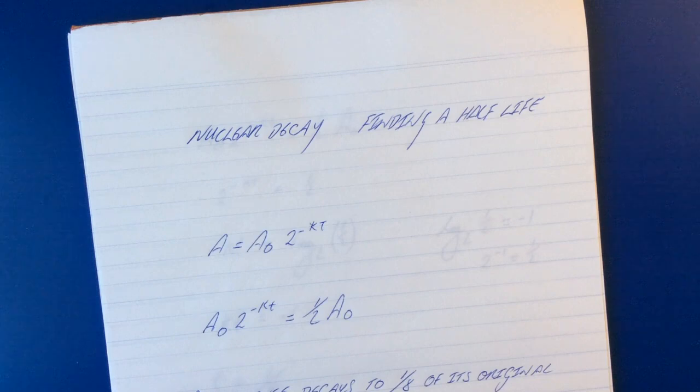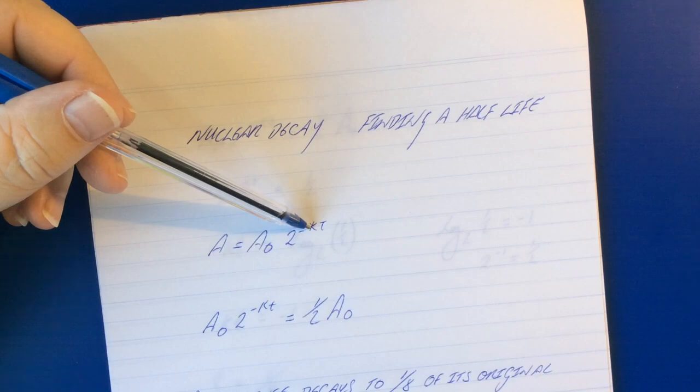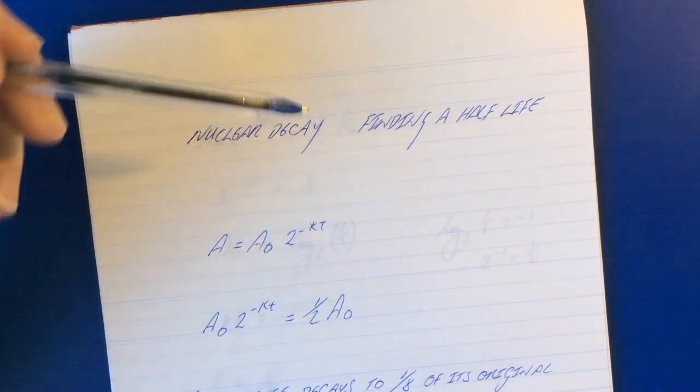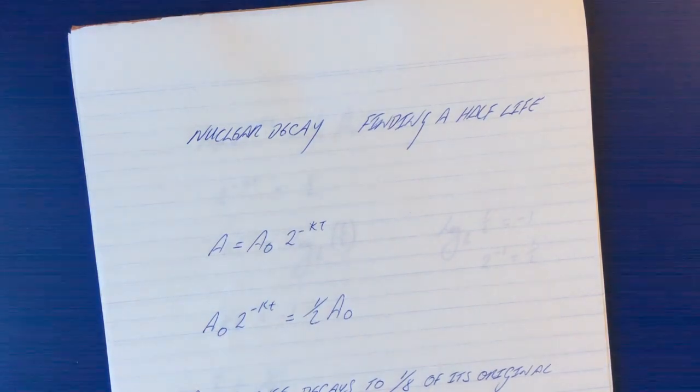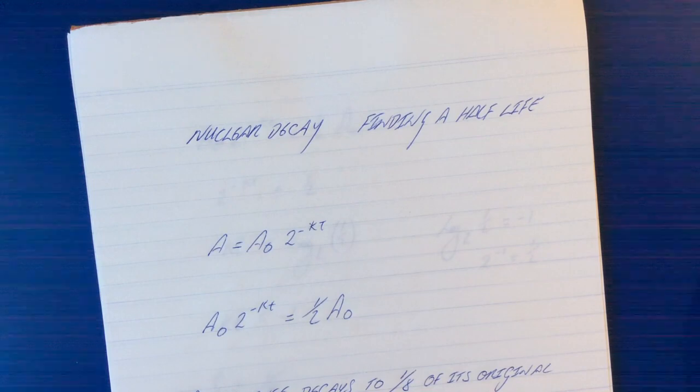Today we're going to look at nuclear decay and how we go about finding a half-life for an isotope. I've done a previous video on finding K, which is the constant of the isotope, and we're going to do that again today rather quickly, and then we're going to get into how we go about finding a half-life. So there are a couple of things that you need to know.